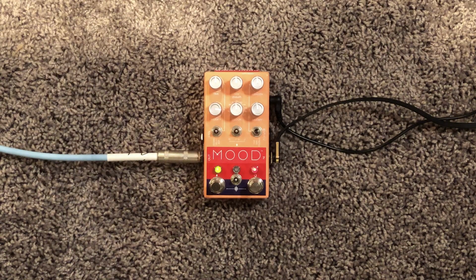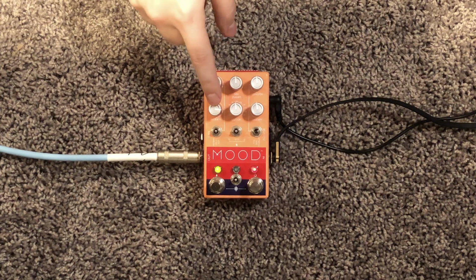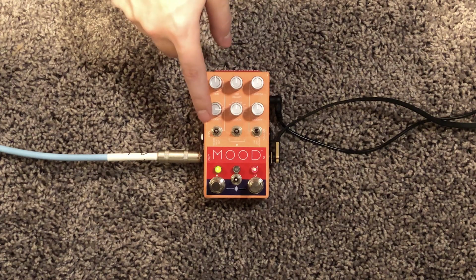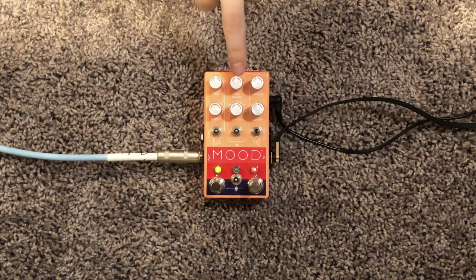What should be happening is this is a pretty long repeats level for a delay, at least for the Mood, and it should be taking it from here all the way back down to 0 and then back. So with our ramping at about noon, we should be getting a pretty good mix of longer and shorter.